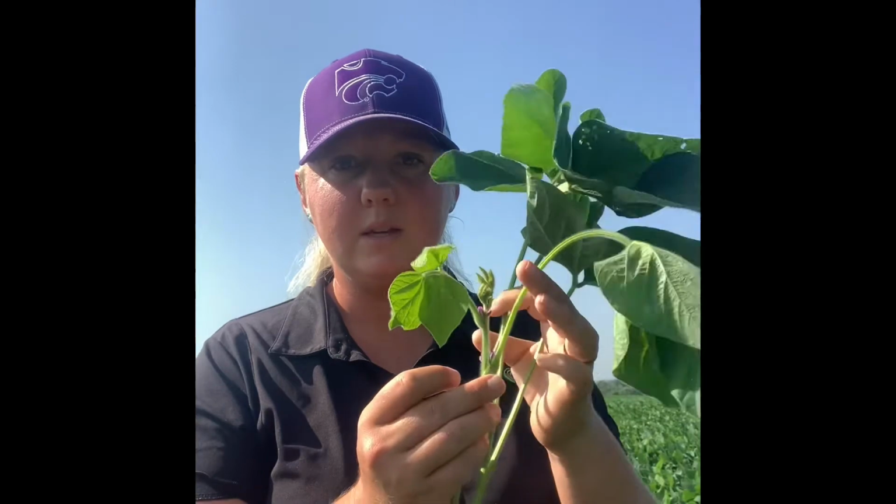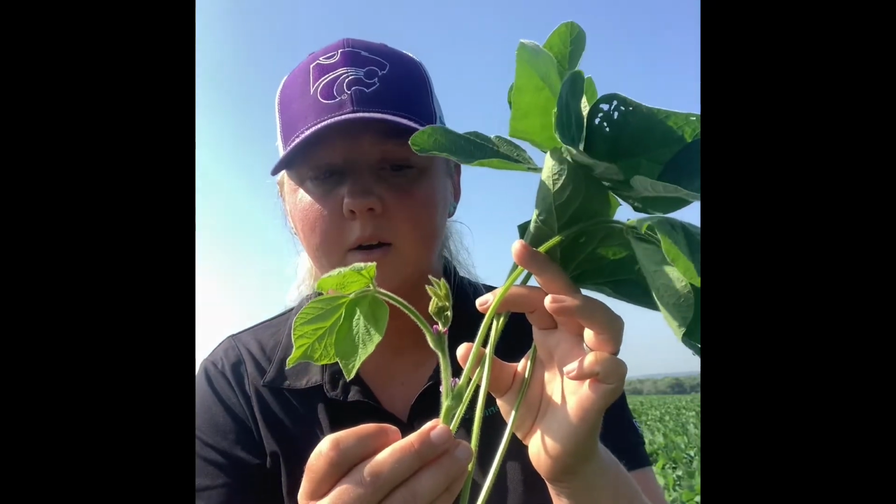Then we transition to the R2 growth stage, and that means that there are blooms on any of the two upper main nodes, so these nodes right here, with a fully developed leaf. So this one might be just a little bit shy, but getting really close to fully developed. This would be a fully developed leaf. And that means that you're in the R2 growth stage.